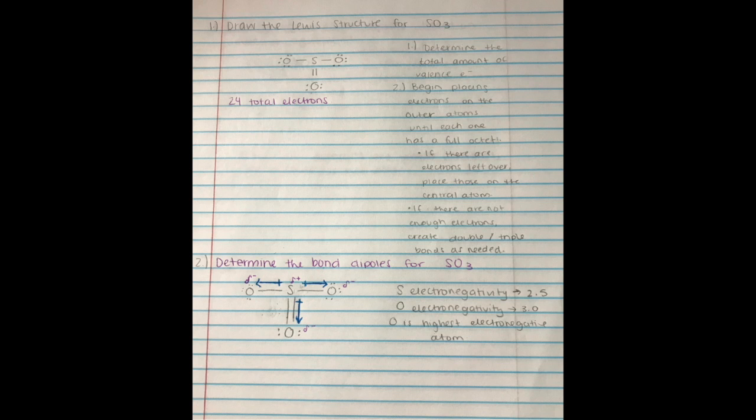We are going to start with SO3. To begin, you will need to draw a Lewis structure for SO3. Begin by determining the total amount of valence electrons. For this molecule, there's a total of 24 valence electrons. Next, place electrons on the outer atoms until each one has a full octet. If there are electrons left over, place those on the central atom. If there are not enough electrons, create double or triple bonds as needed. As you can see, for the SO3 molecule, 1 double bond is needed between sulfur and one of the oxygens.